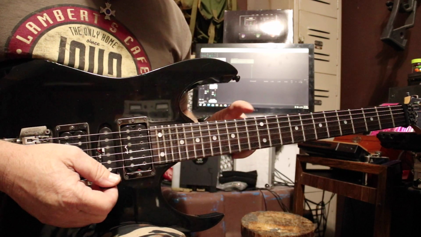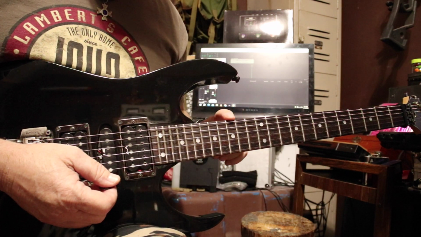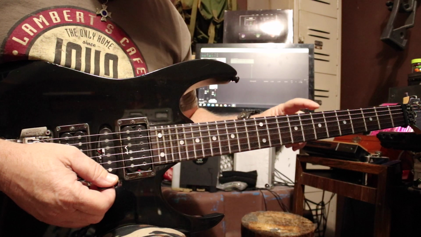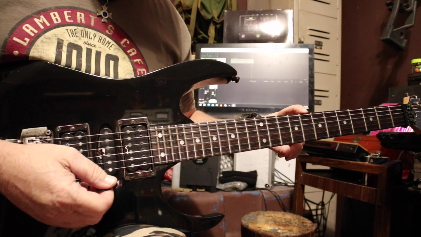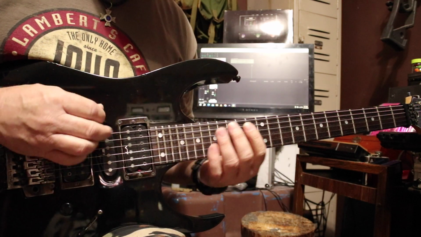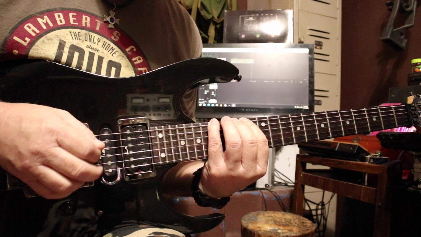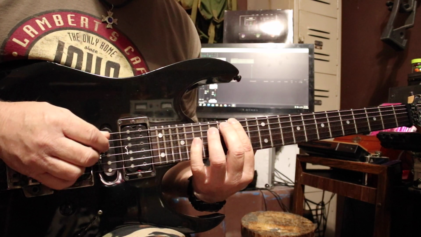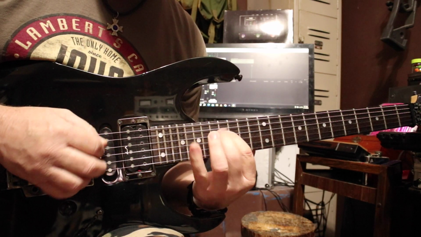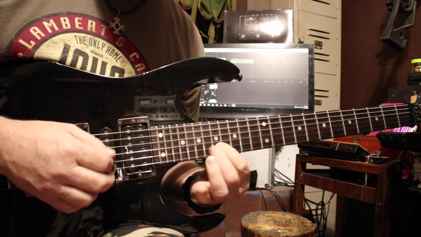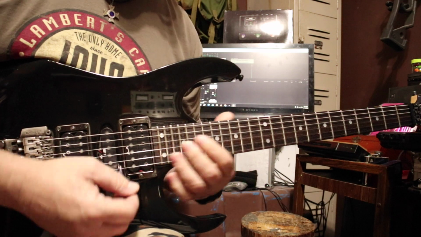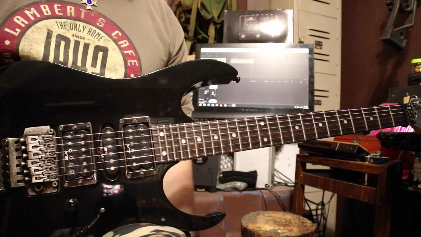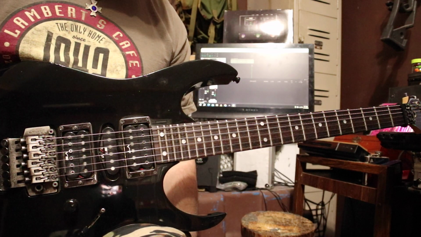Now anytime we go from Locrian to Ionian, it's a half step. Anytime we go from Phrygian to Lydian, it's a half step. All the others are a whole step. So here's the starting of Locrian, half step, Ionian. See, I resolved on the G note with a nice little vibrato there.